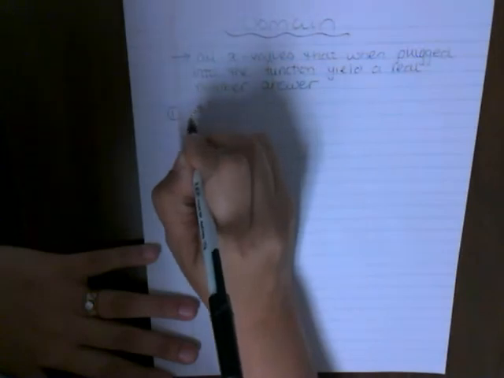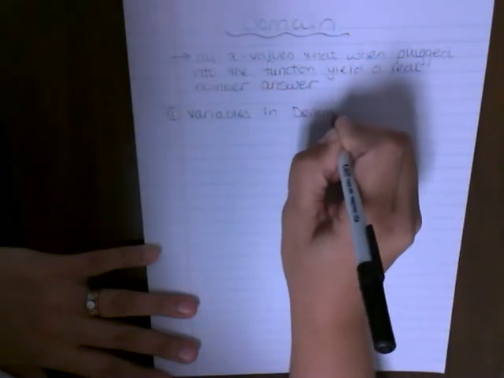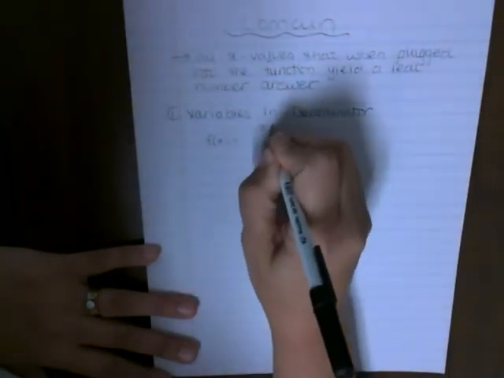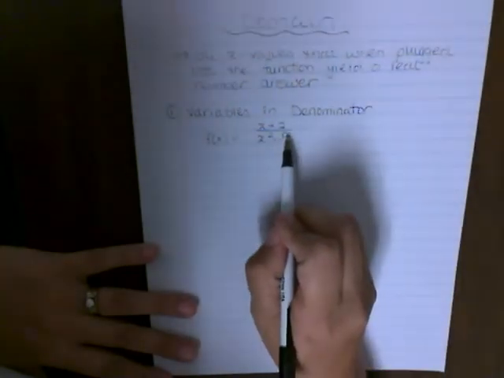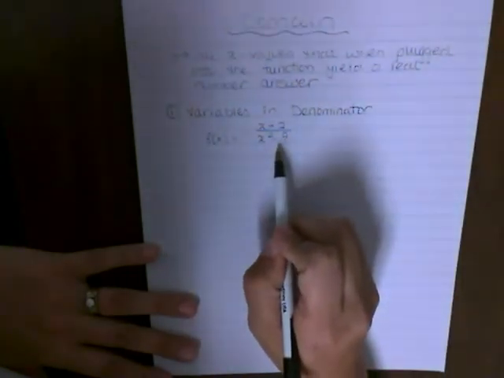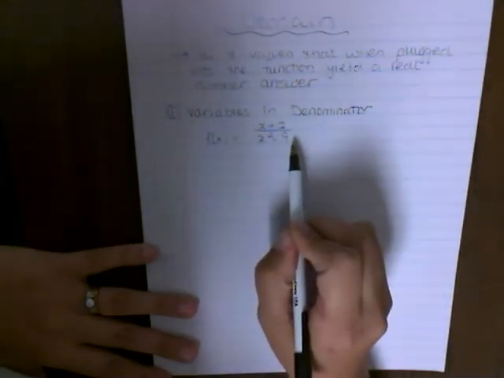And the first one is if we have a function that contains variables in the denominator. An example of a function that would have a variable in the denominator is f of x equals x plus 2 over x squared minus 9. That function has variables in the denominator, and this is an issue because if the value for that denominator ever comes out to be 0, we would have an undefined y value that would correspond to that x value.